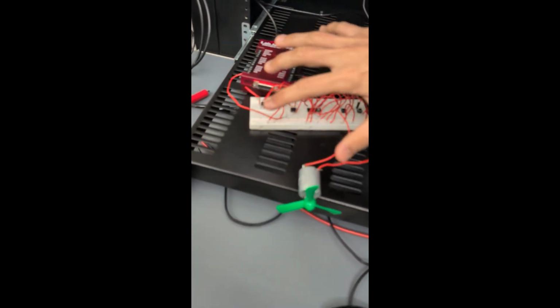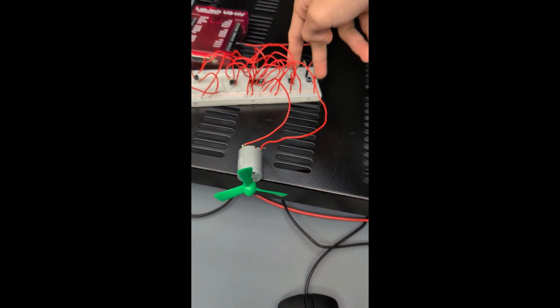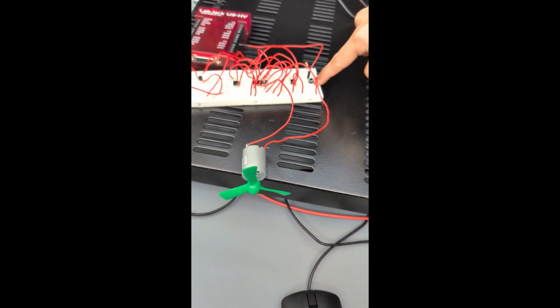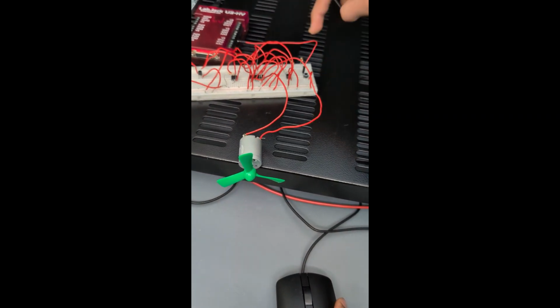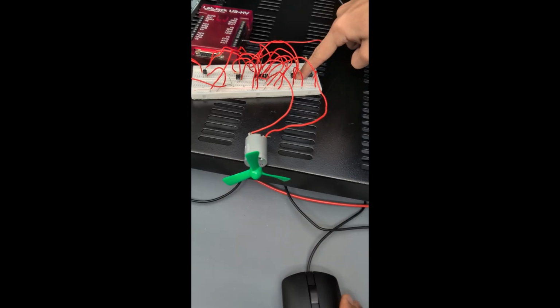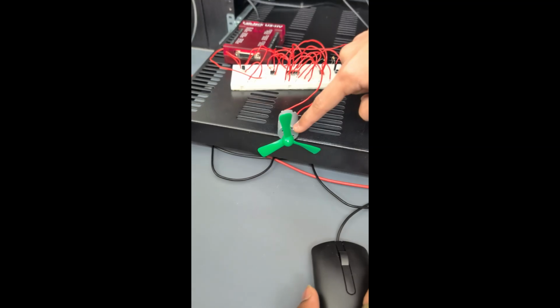So this is our circuit, and this is the temperature sensor, this is the optocoupler, this is the H-bridge driver L293D, and these are two push buttons. One is the reset button, which restarts the program, and one is an emergency stop button, which terminates the program when we press this button. And this is the motor, which turns the fan.